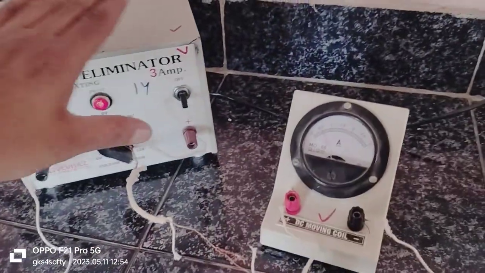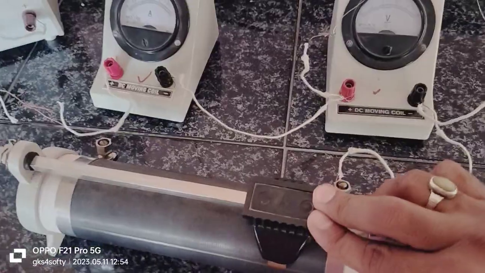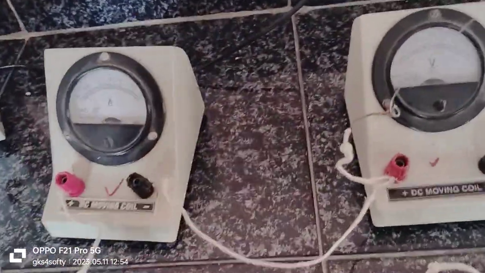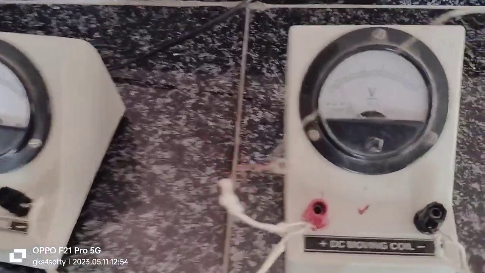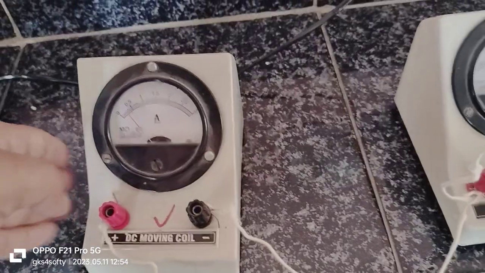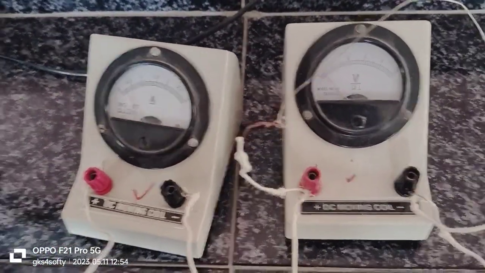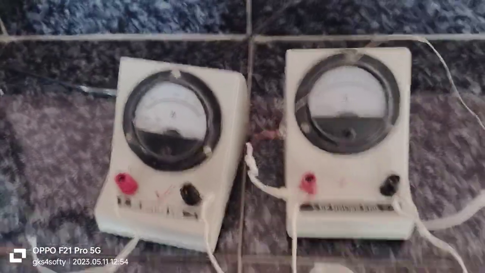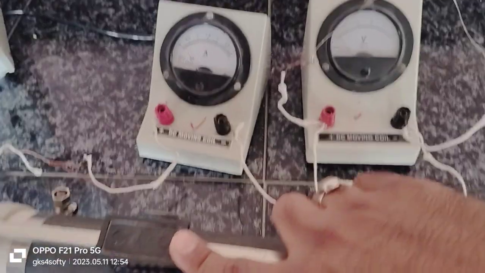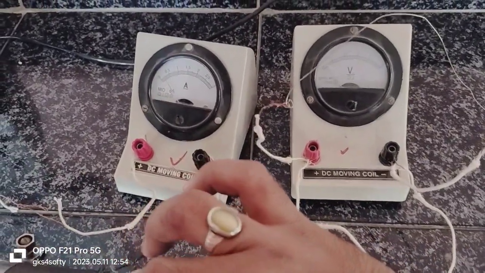Again switch off the circuit, change the resistance, and again switch on and take the observation in the voltmeter as well as the ammeter. We can observe that with change in resistance on the rheostat, the readings in the ammeter and voltmeter keep on changing.